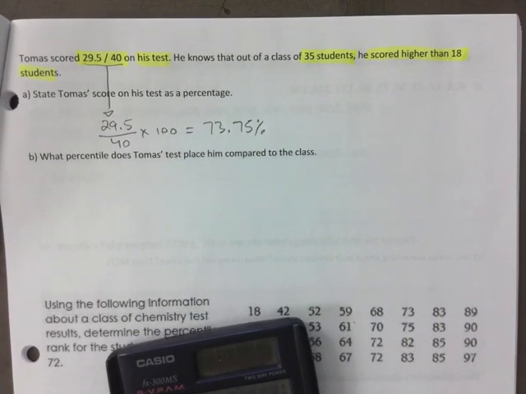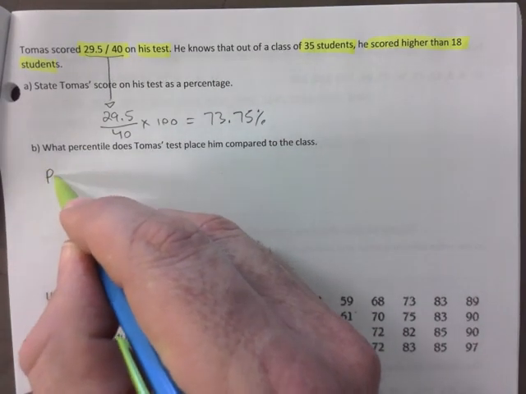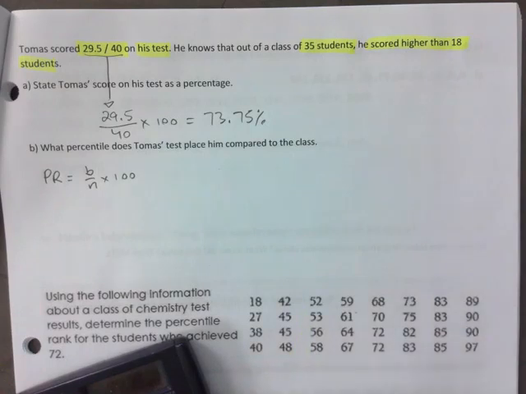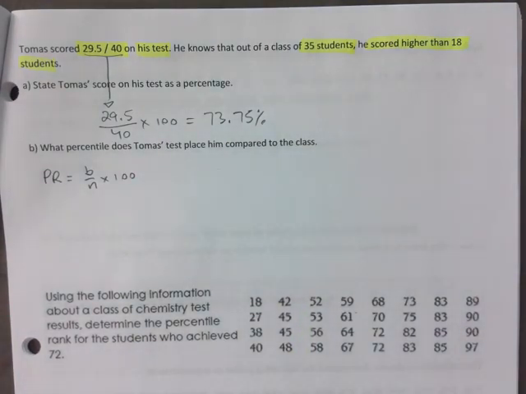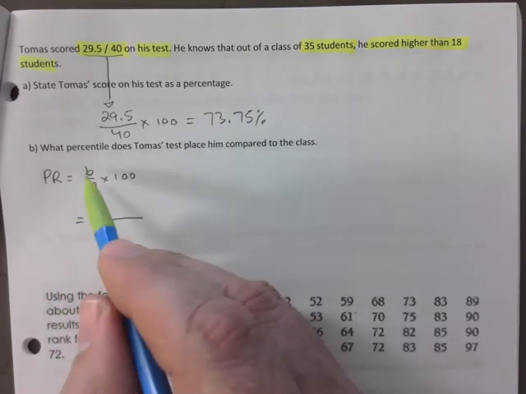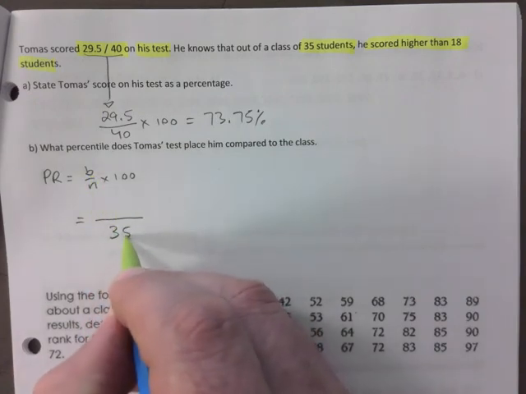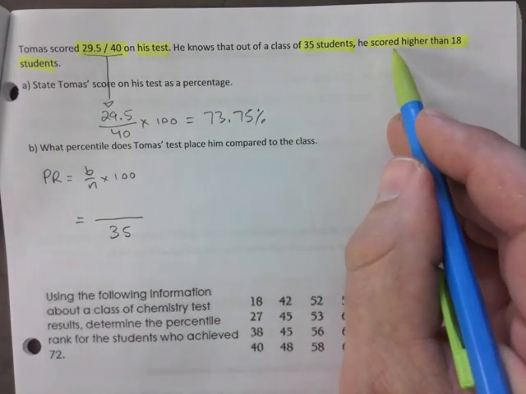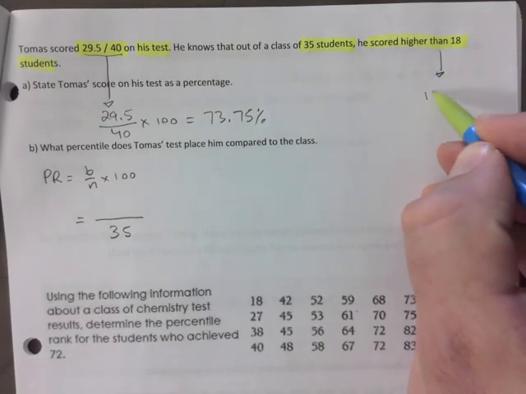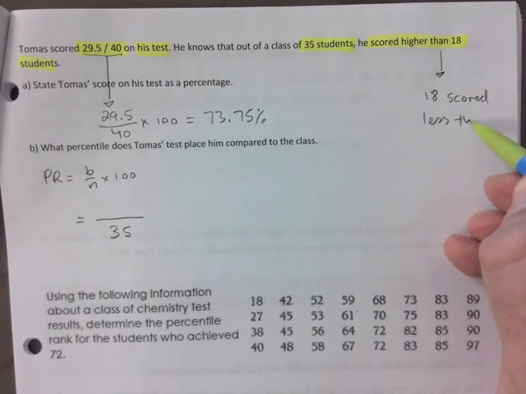What percentile does Thomas's test place him compared to the class? Now we're talking percentile rank: B over n times 100. You do not care about his test score, really. You just care about how many students scored less than Thomas. We know it's 35 total, and he scored higher than 18 students, so 18 students scored less than Thomas.